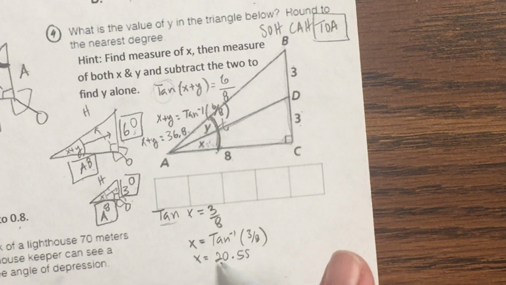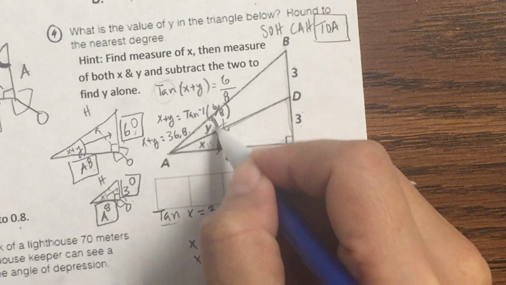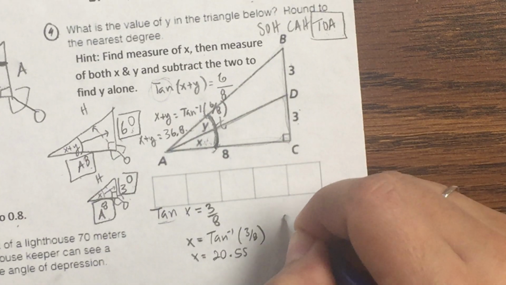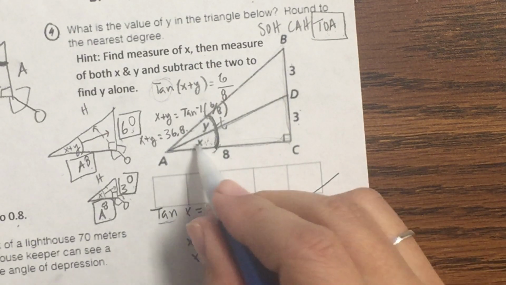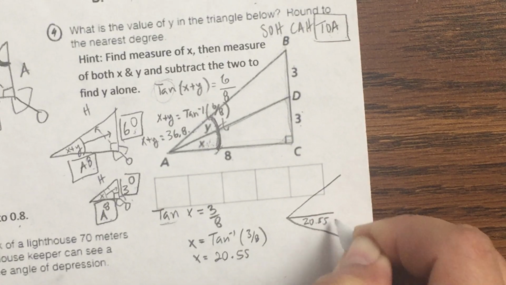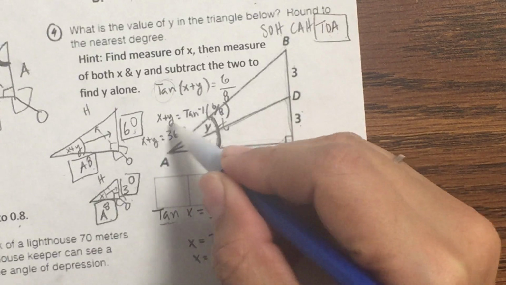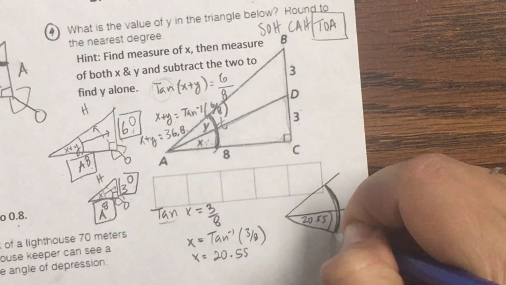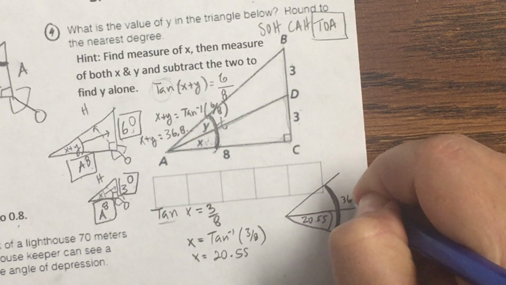All right, so what we're saying is this little angle right here is 20.55, and then the whole thing is 36.8. Let me draw this so that you could see this. What I'm saying is this. So you have an angle here. This little one is 20.55. And then x plus y, which is the whole thing, this whole thing is, where is it? 36.8.